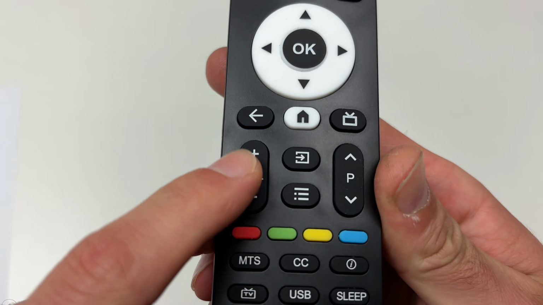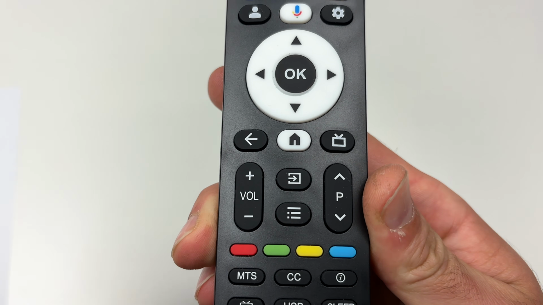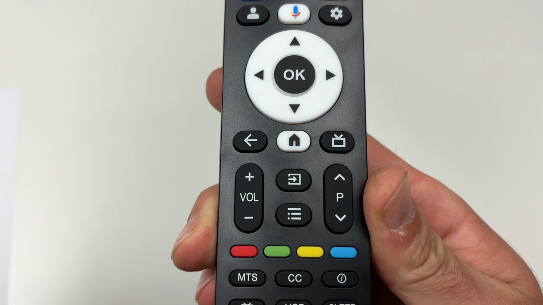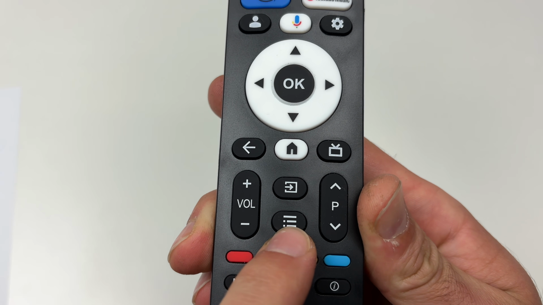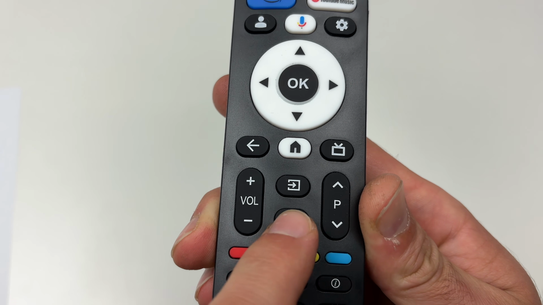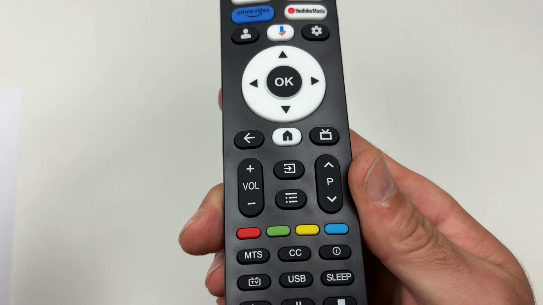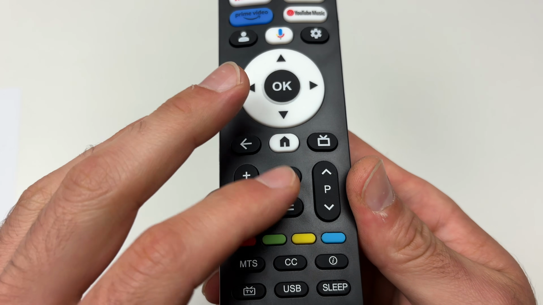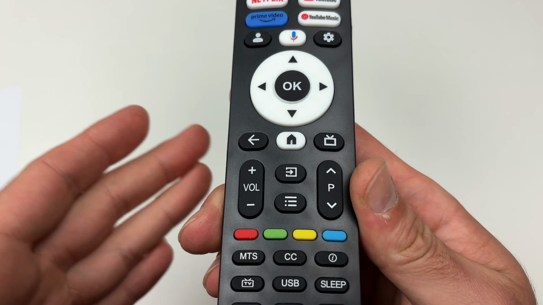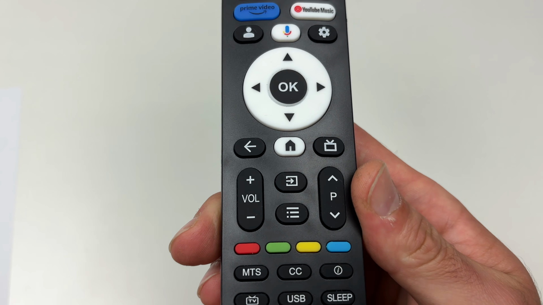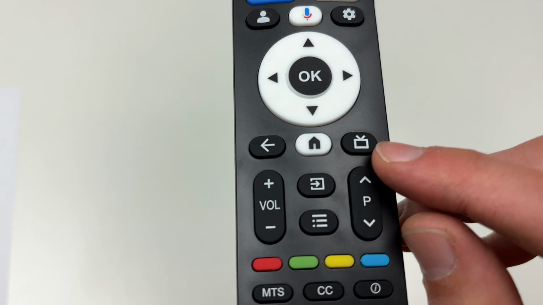The volume button, the source button over here, you press on it, you can switch between antenna, HDMI 1, HDMI 2, and other things. Then right under that source button, we have the open settings menu. Depending where you are on your TV, this button may not work. It's not always active, but if you're over an app, you can press on it and see if it's actually activating something.